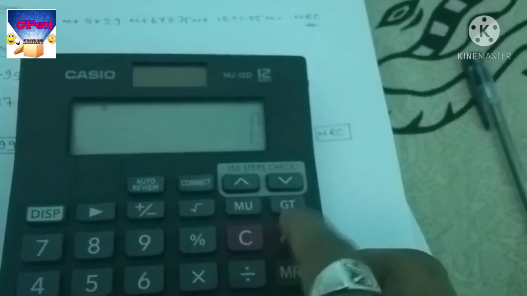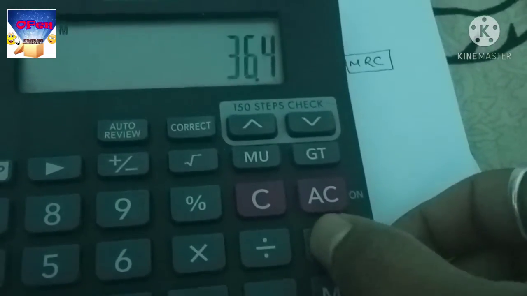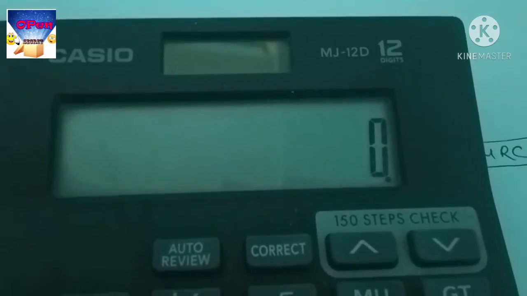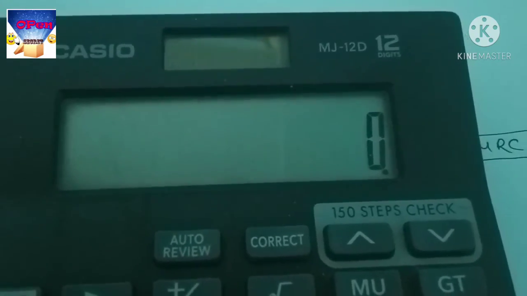So we need to clear this M, this small M that is visible. Look, when we press MRC 2 times, it will get cleared. Now there is nothing on the screen except 0.